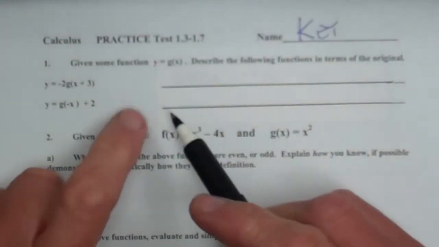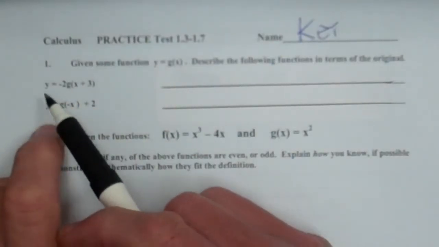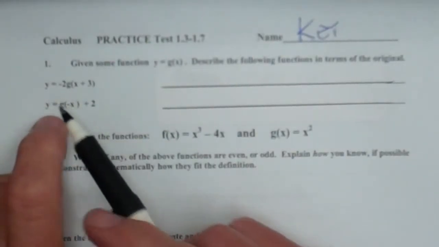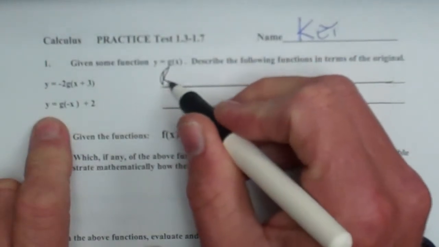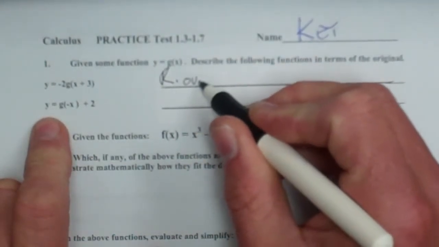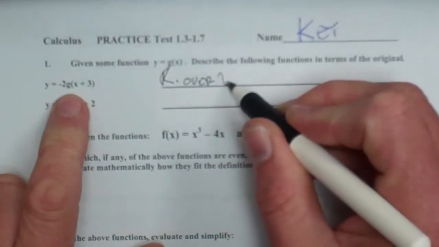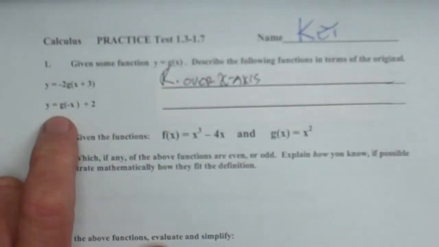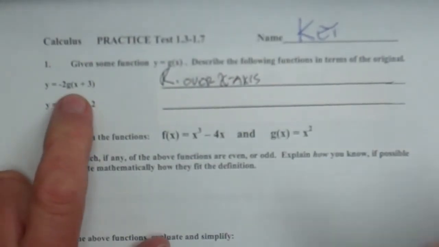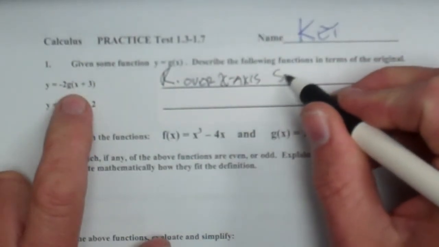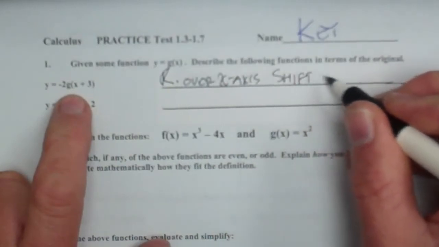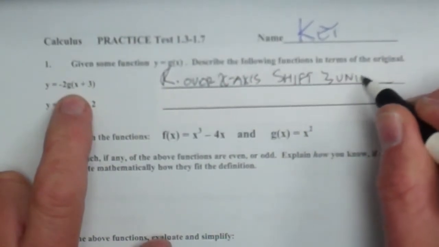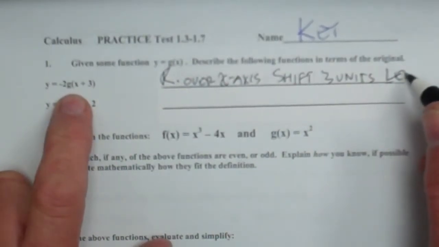We've got some function g of x and we've got to evaluate what is happening here. The minus will reflect it over the x-axis. It'll flip it from north to south, and the plus 3 will shift it 3 units to the left.